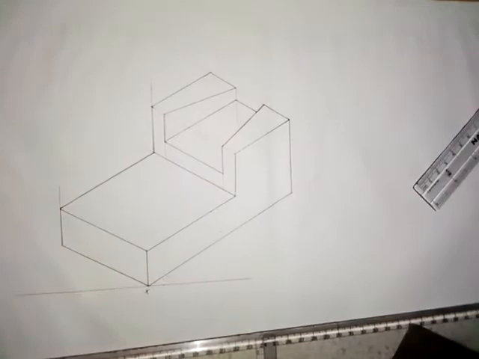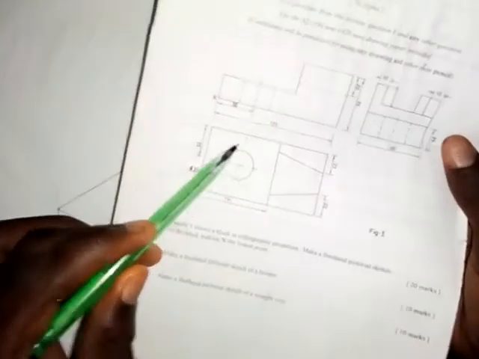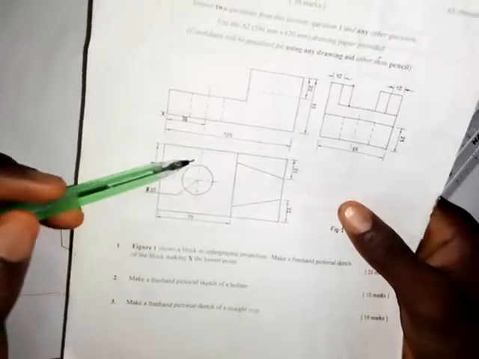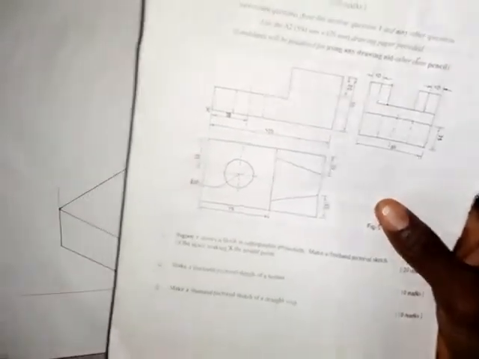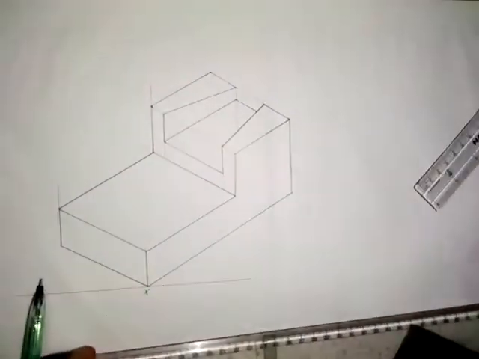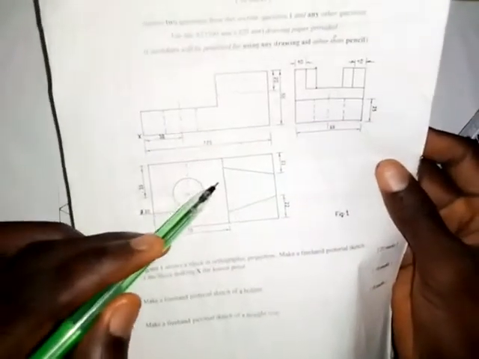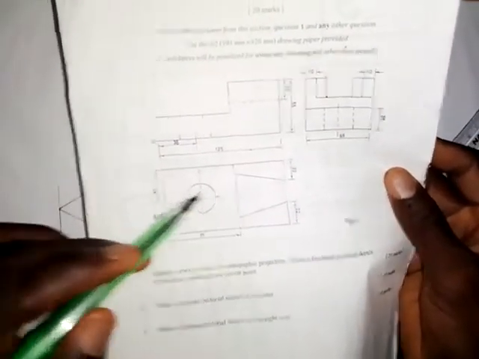So the next thing that we need to put here is just this circle that we have here, this isometric circle. Here we have that the diameter of the circle is 30 millimeters, and the circle is at the center of this part.